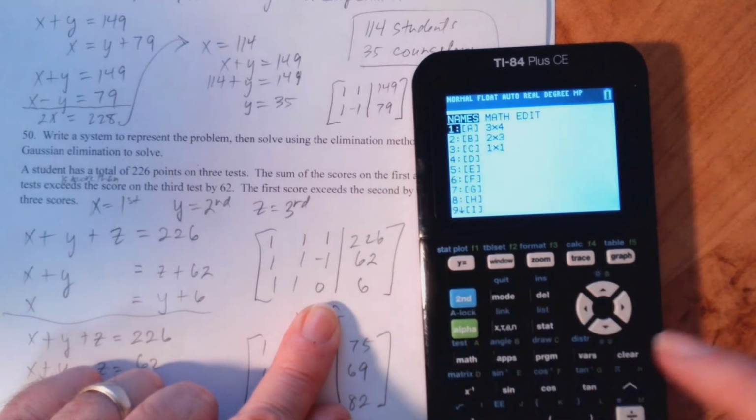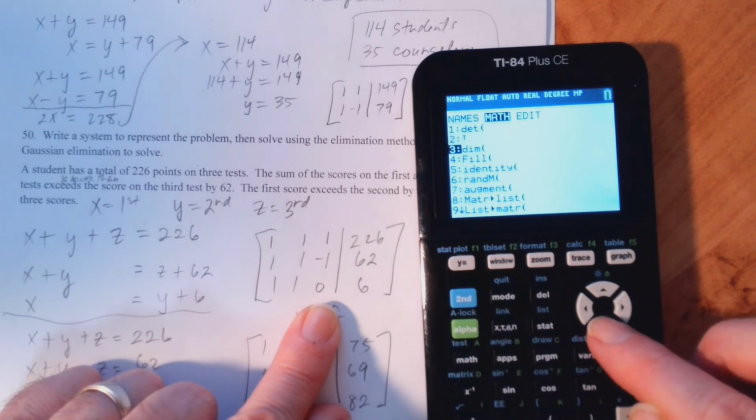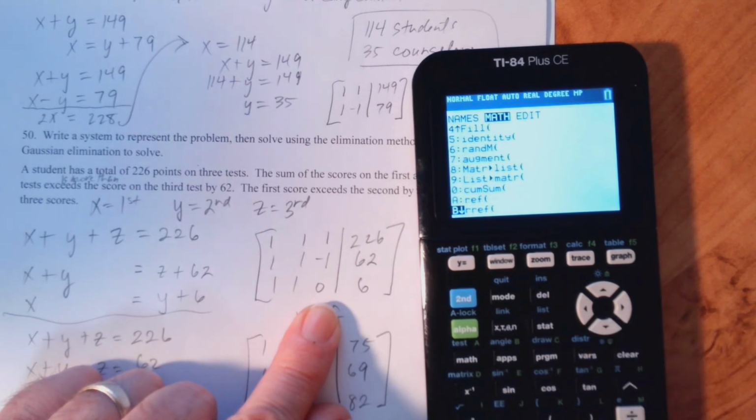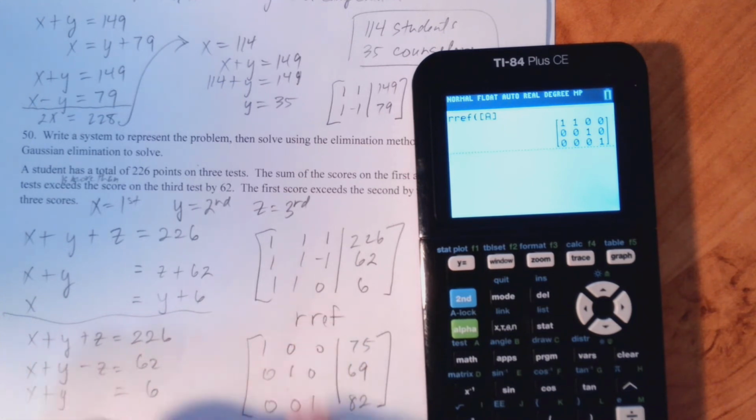So second matrix, math, RREF, second matrix A. Oh, that's strange. Let's see what is going on here. I'm doing something wrong. I've never had this happen. I may have to do another video just for this last problem. I'm not sure what I'm doing wrong here.